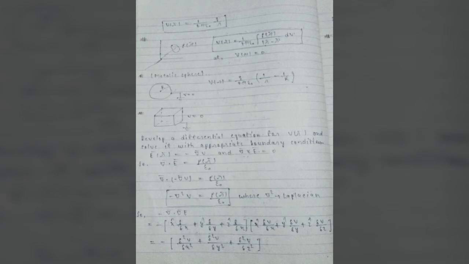And therefore, now consider again a situation I took earlier. If I had, say, a metallic sphere and I grounded it. By grounding, we mean that we made potential equal to 0.